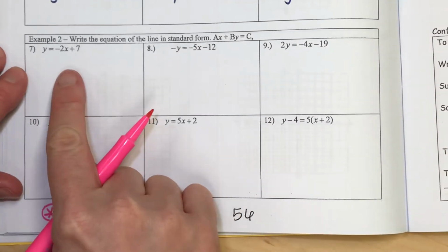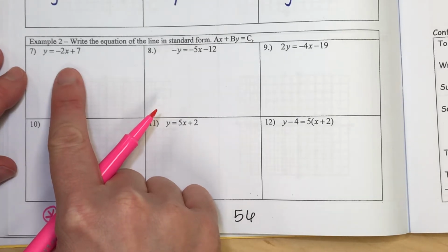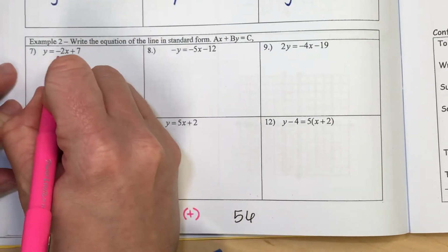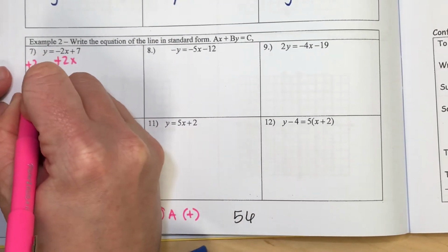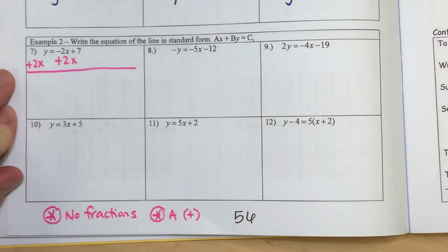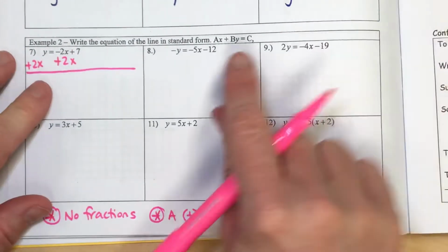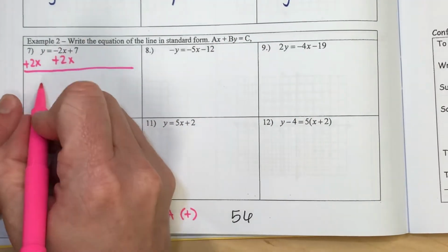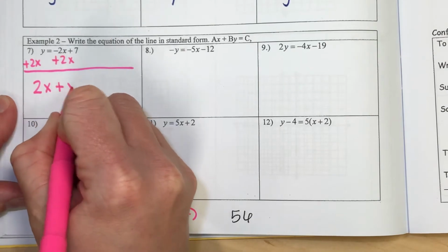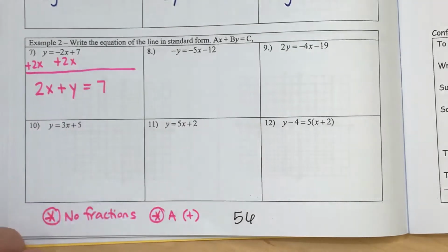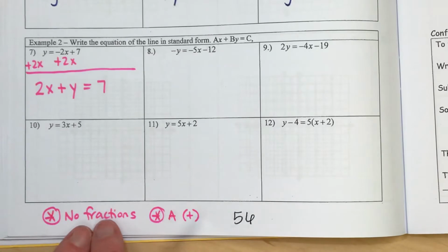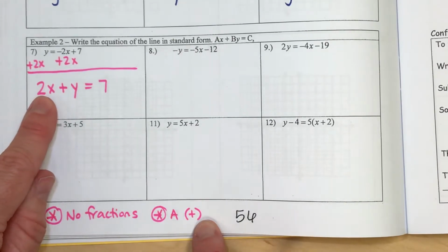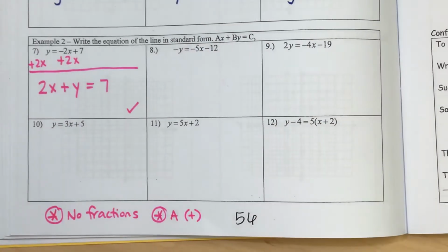So what I really need to do is get my x and my y on the same side of the equation. And this first example is really only one step to get it into standard form, and that's to add my 2x to the left side of the equation so that my x and y are together. Now in standard form, we want our x first, then our y. So when I rewrite this, I'm going to have 2x first, then plus the y that was already there, equal to 7. I see that I have no fractions, so I've met that first condition, and I also can see here that my 2 in front of my x is positive, and so I have completed my standard form.